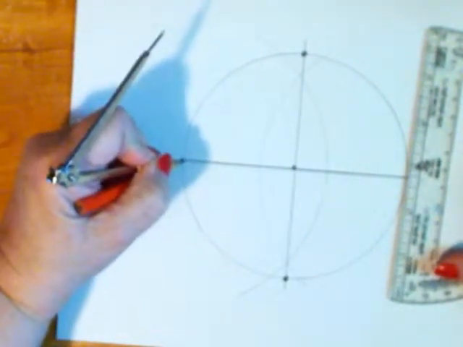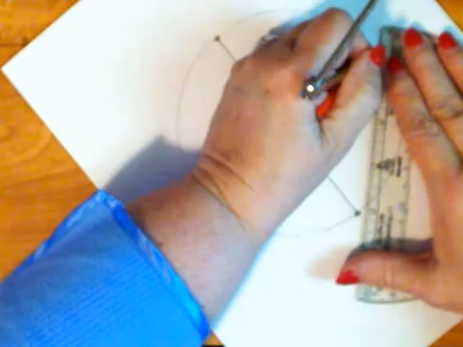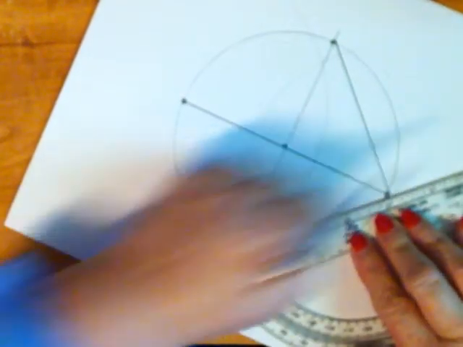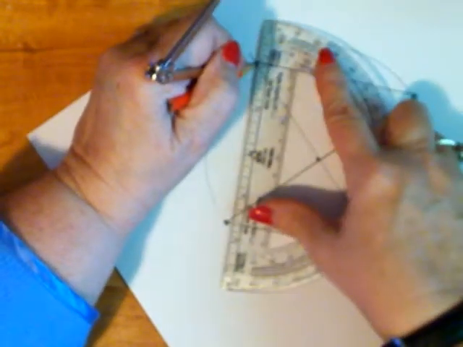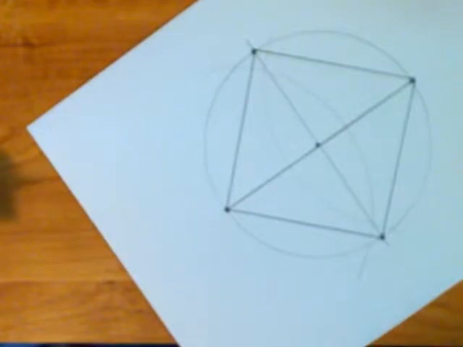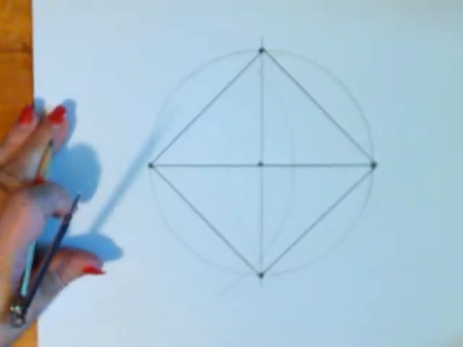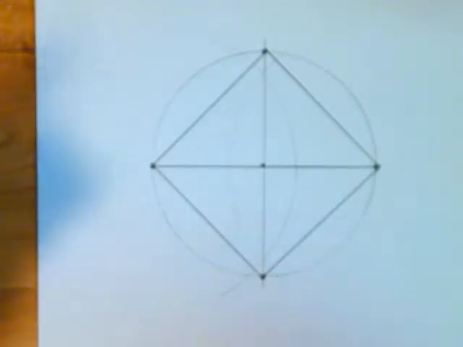Okay, now I had these two original points, so if I connect these four points, 1, 2, 3, 4, okay, then I have constructed a square in the easiest manner possible. Okay, constructed a square.